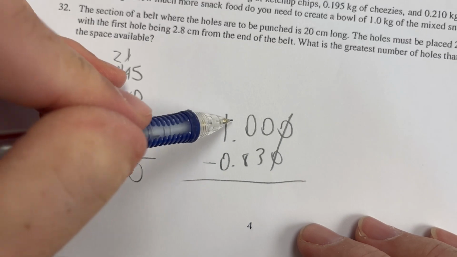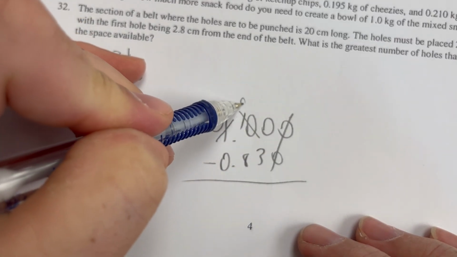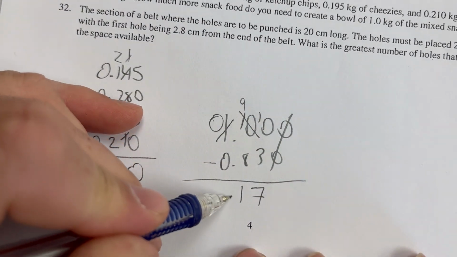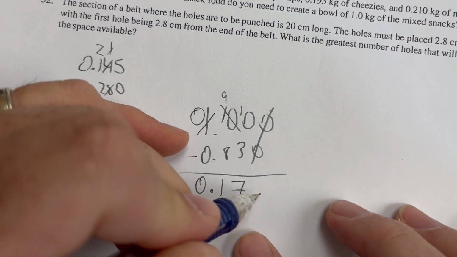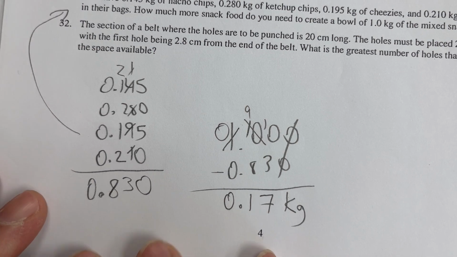Okay, so we're going to borrow from here and make that a 0, and this is a 10. We're going to borrow from the 10, make it a 9, make that a 10. So 7, 1, so 0.17 kilograms is what we need.